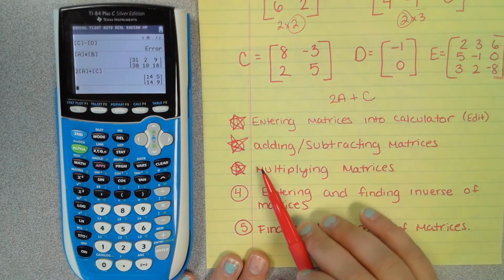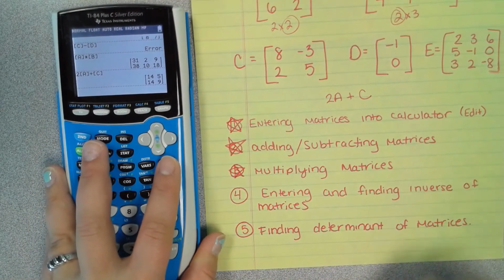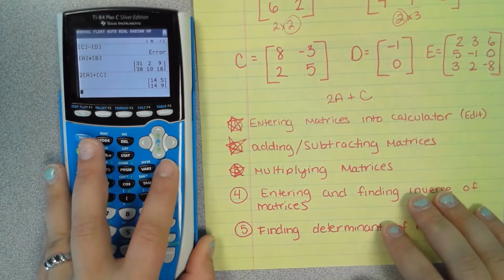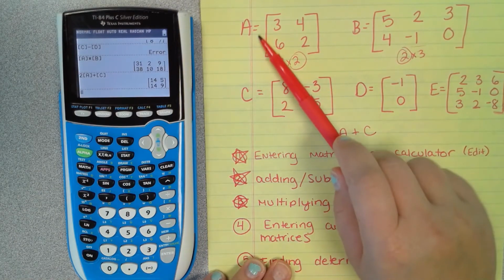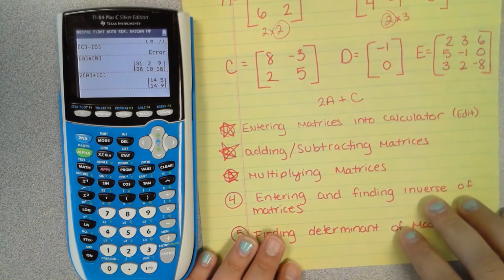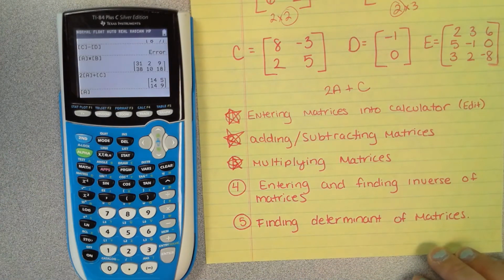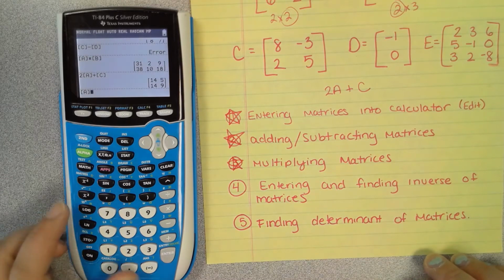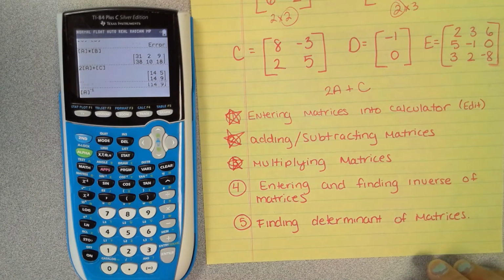Okay, so we did those first 3, adding, subtracting and multiplying matrices. All right, next we're going to find the inverse. So we had an equation to find the inverse of matrices, but there is also a calculator method. Let's say we're trying to find the inverse of A. The first thing I'm going to do is go in and choose my matrix A. So I have A on my screen. And then I'm going to hit this X to the negative first button here. And then I'm going to hit enter. And that is the inverse of matrix A.